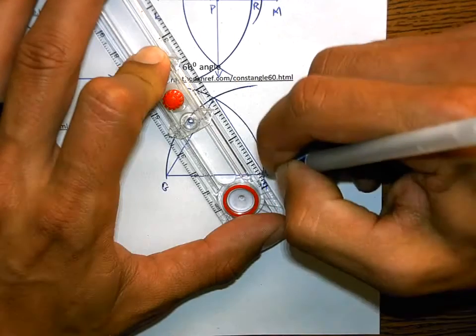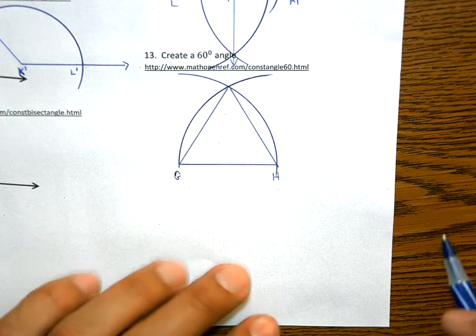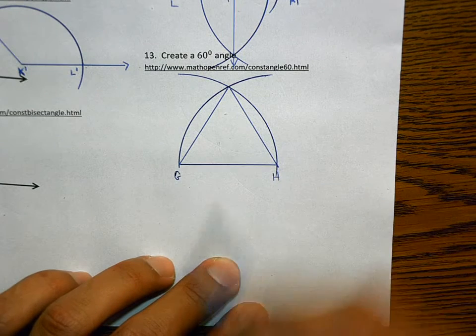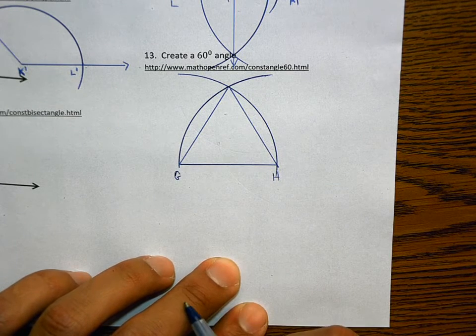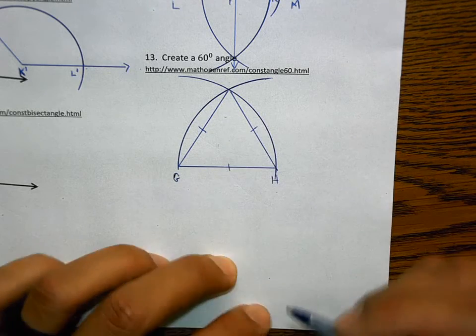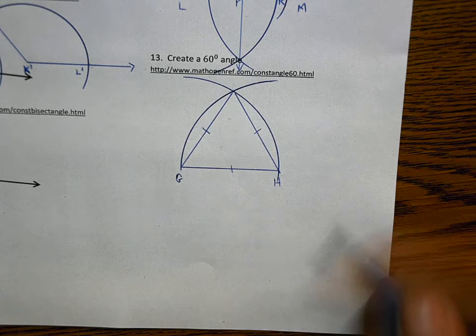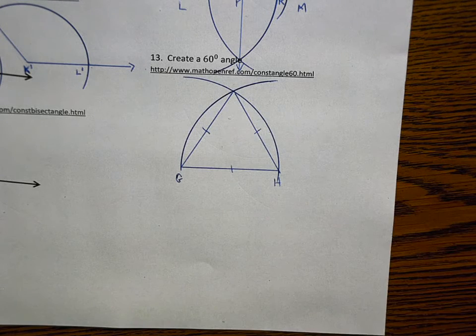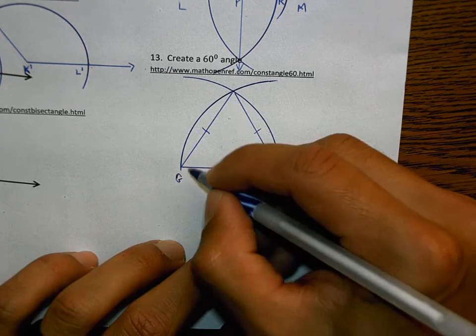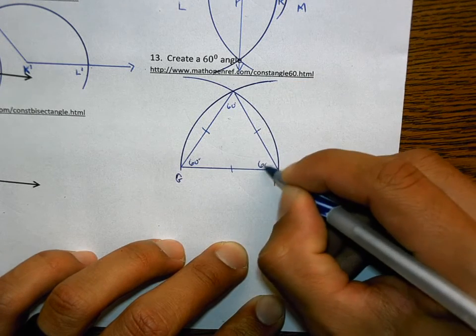What this is called is an equilateral triangle. All three sides are the same. This is congruent to this is congruent to this is congruent. Since all three sides are the same, that means all three angles are the same. And it's a triangle, they add up to 180. 180 divided by 3 is 60 degrees, 60 degrees, 60 degrees.